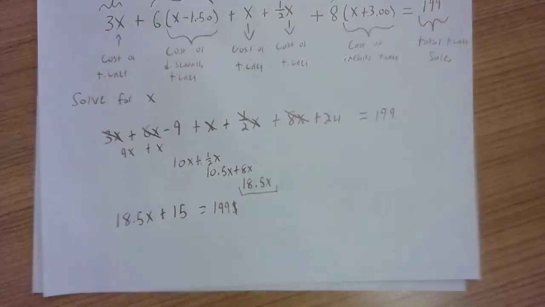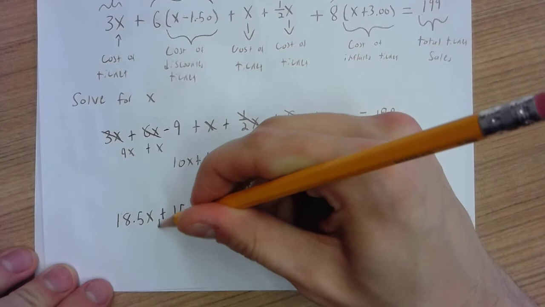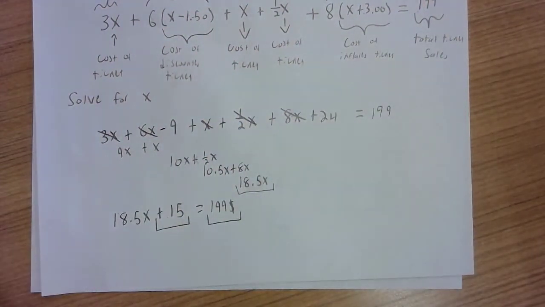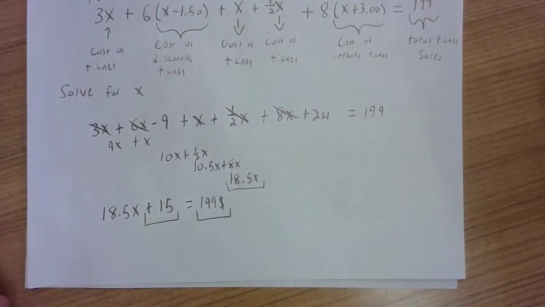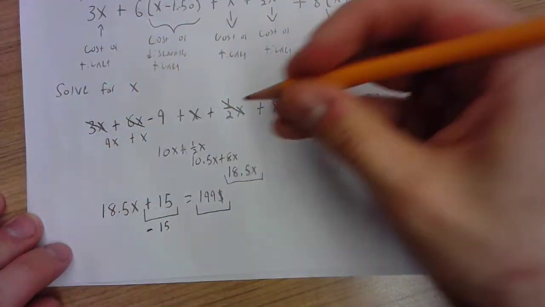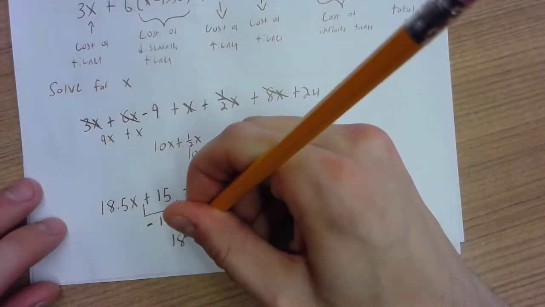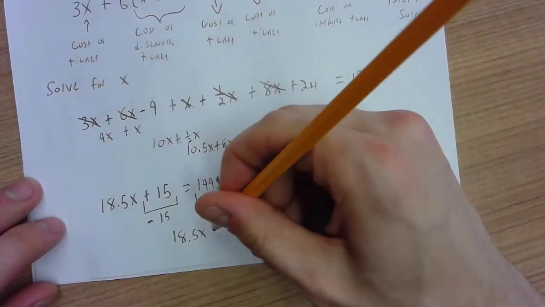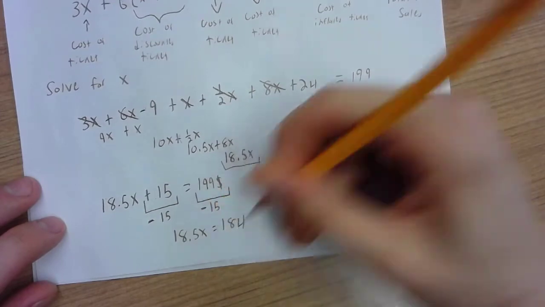Great. So our final step. Now we have to subtract out. Remember here, we are solving equations. Remember our steps for solving equations. We have to isolate this x here. So for solving equations, we first have to subtract out this 15. Remember, we are doing reverse PEMDAS. So minus out the 15 from both sides. And now we have an 18.5x, equals 199 minus 15 is going to be 184.